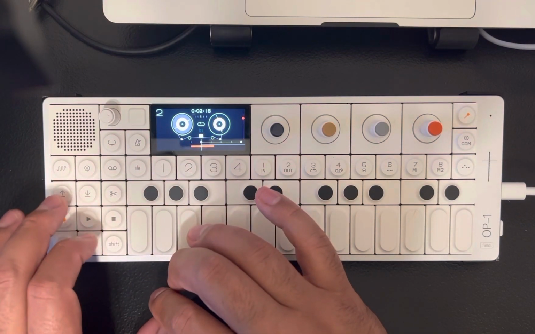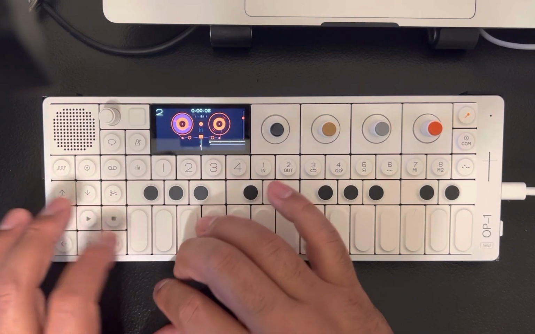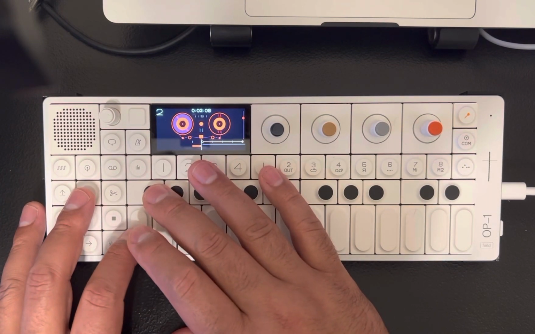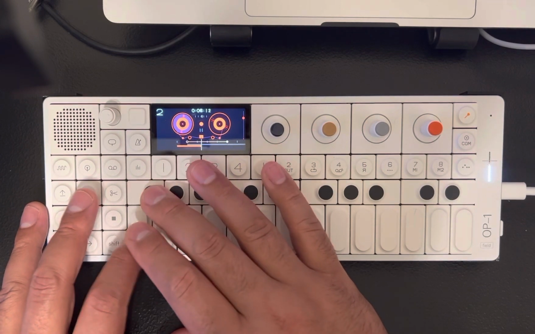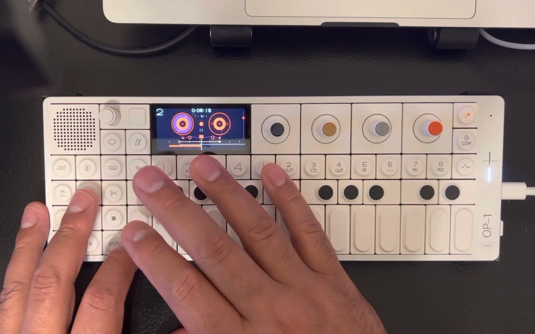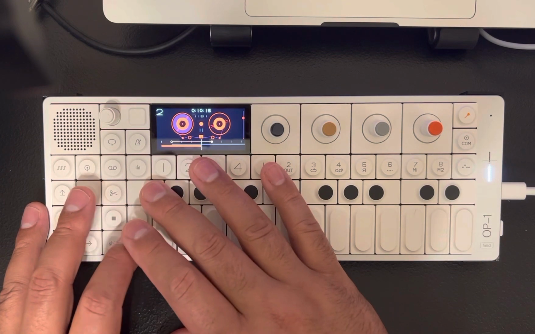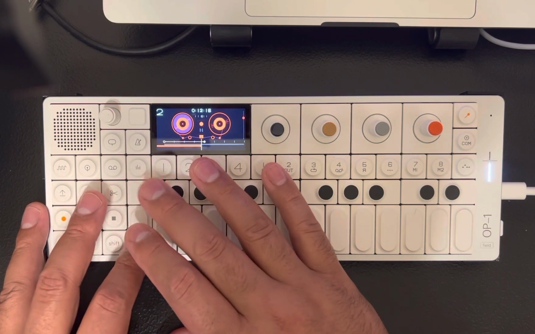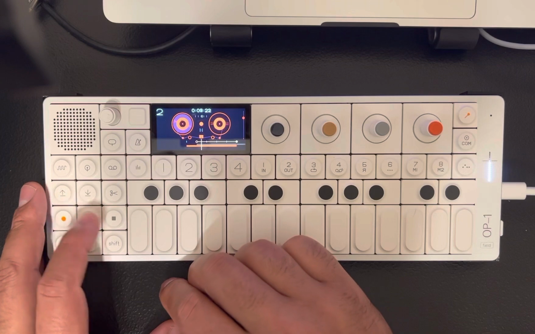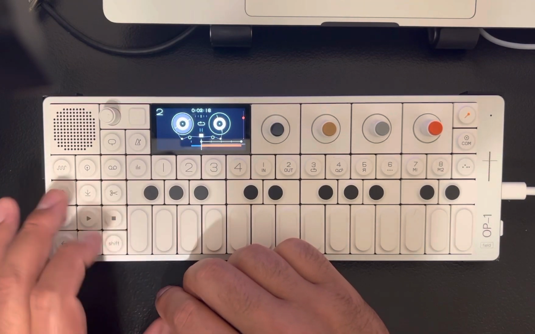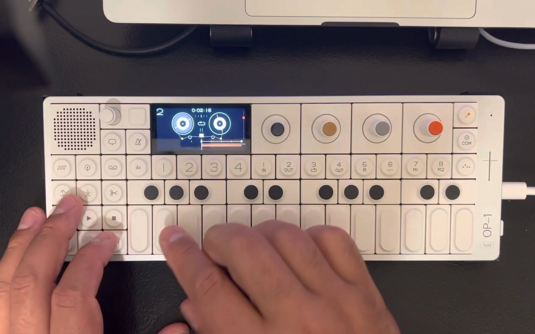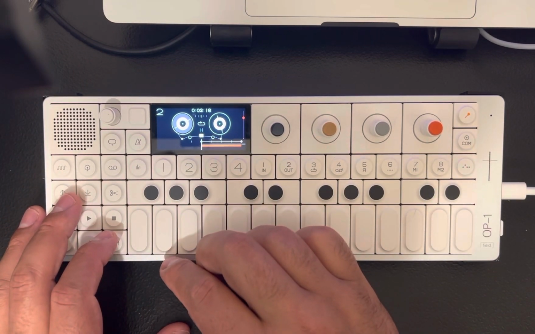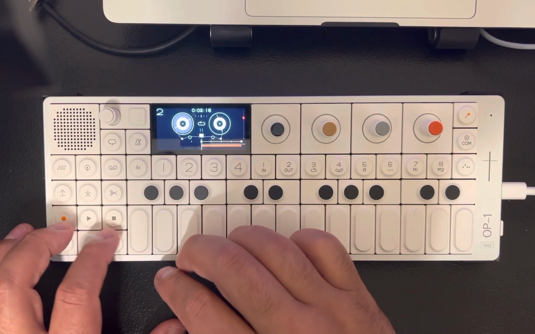Messed up already. It's okay. Scissor cut, go back. Then I'm gonna throw, let's just throw some hats over it.